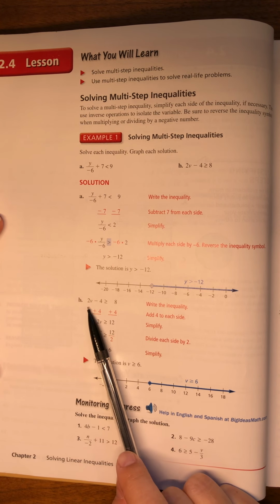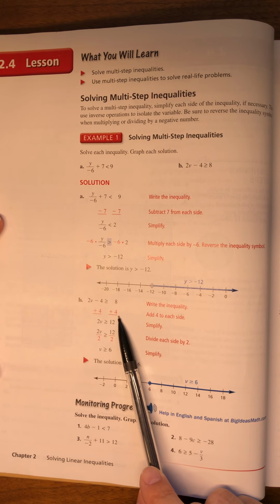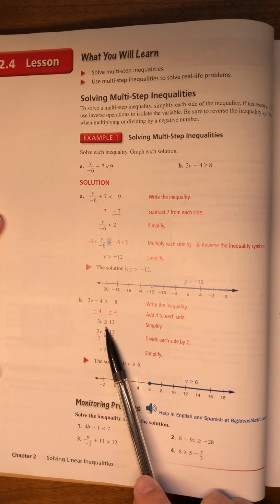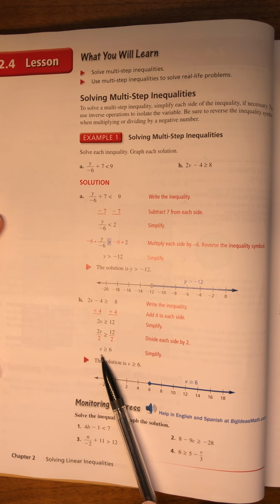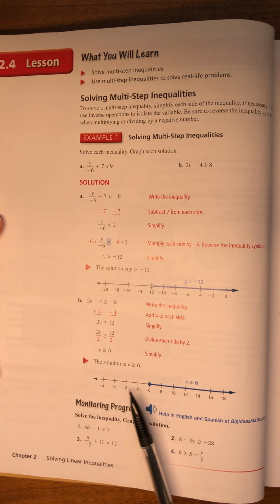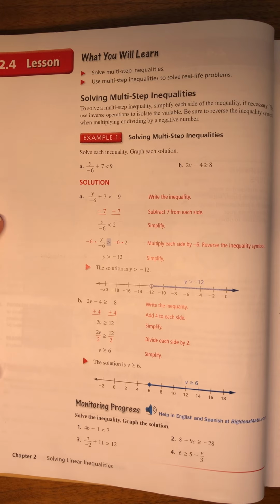Let's look at B. 2v minus 4 is greater than or equal to 8. We're going to add 4 to both sides. We get 2v is greater than or equal to 12. Divide both sides by 2. v is greater than or equal to 6. And then we can graph it. Closed circle on 6 because it's or equal to. And we're shading to the right because it's greater than.